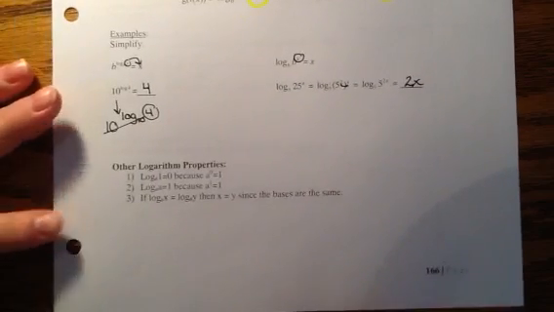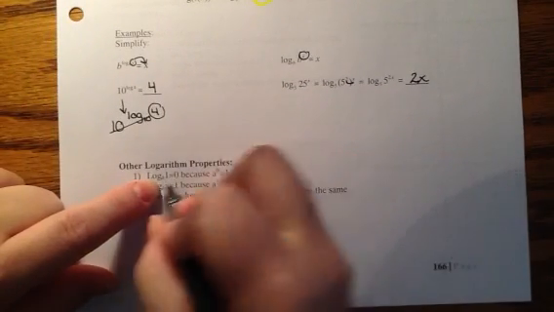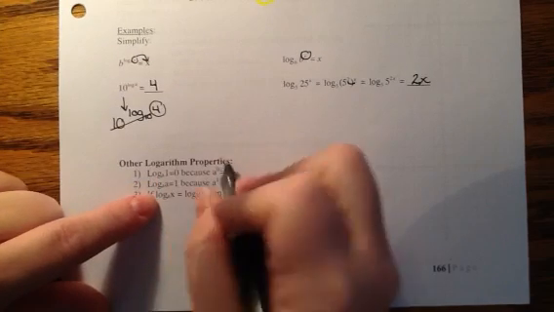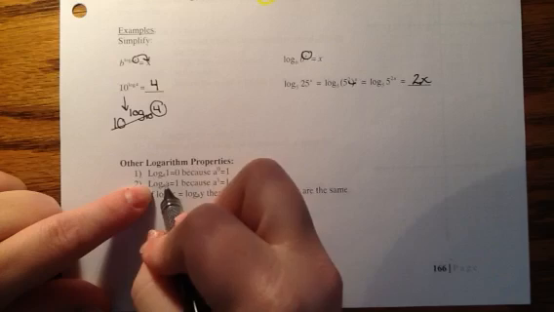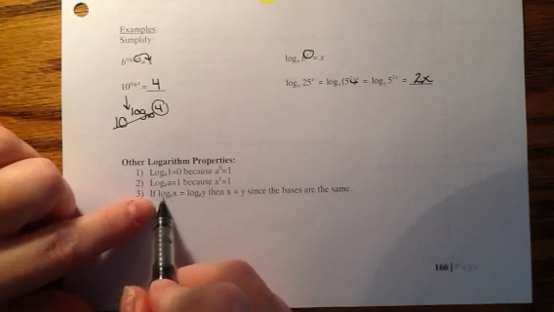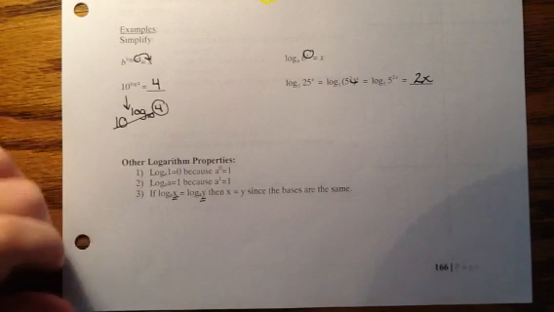And then the last little set of rules. Log base a of 1 equals 0, because if you convert this, a to the 0th power, anything to the 0th power is always 1. Log base a of a equals 1 because a to the first is a. And these two logarithms are equal if and only if x and y are equal because the bases were the same.